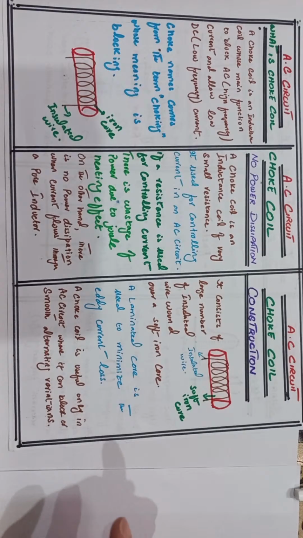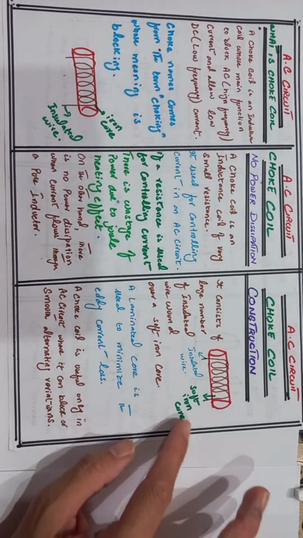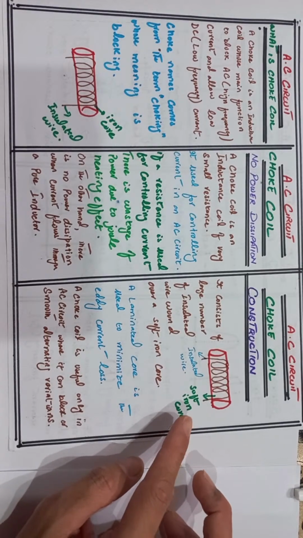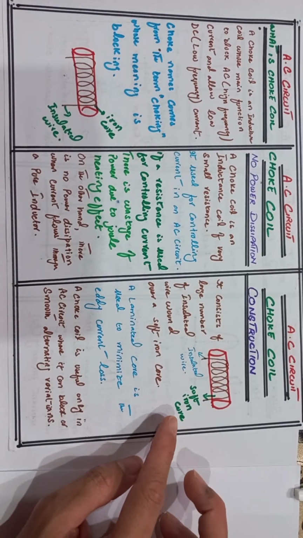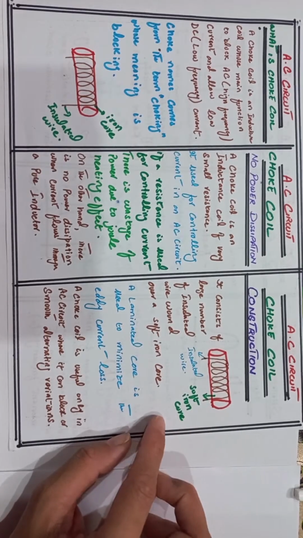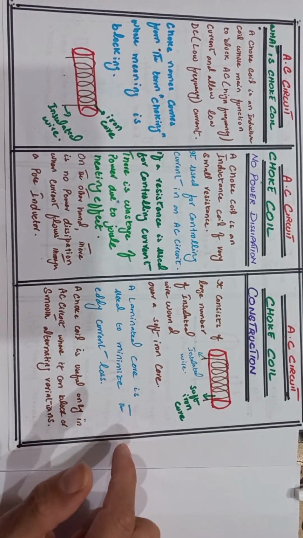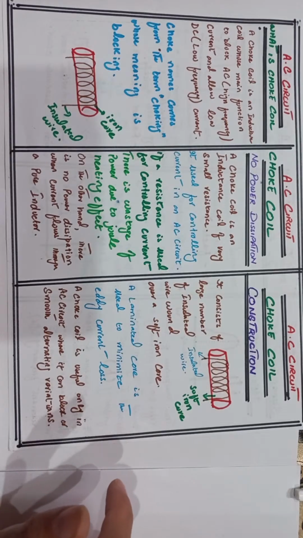So why will you not use the choke coil in a DC circuit? Because in a DC circuit the DC current flows in a smooth direction. A choke coil is only used in an AC circuit where it can block or smooth alternating variation, because a choke coil always opposes the change. Whenever the current suddenly increases or decreases, it opposes that change. So we use the choke coil in the AC circuit where we want to block or smooth alternating current variation.